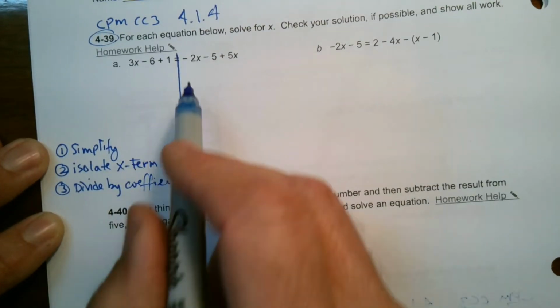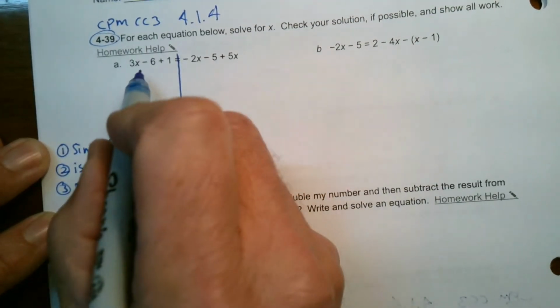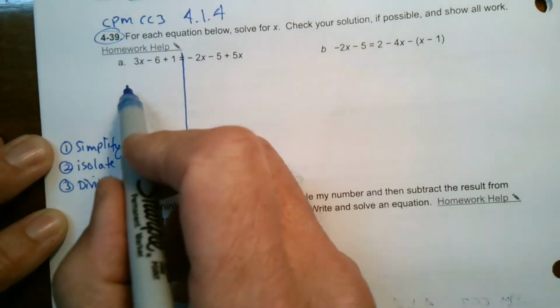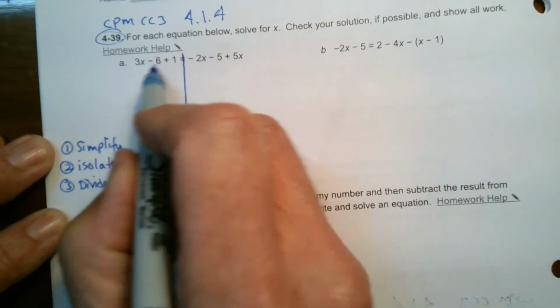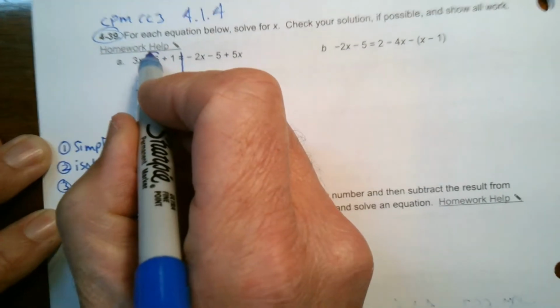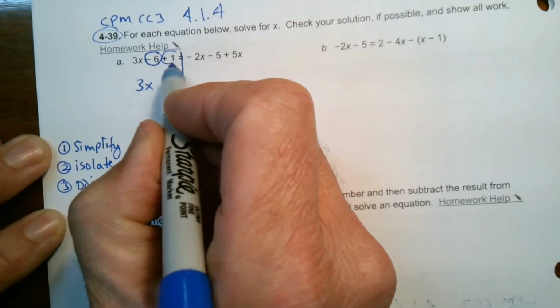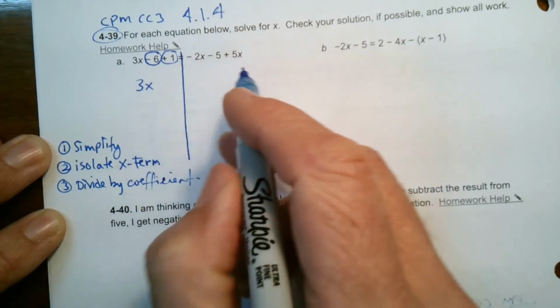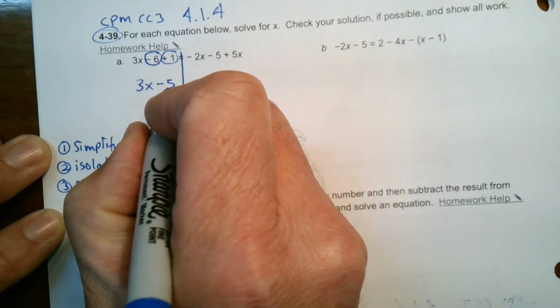So let's start with simplify. That's our first step. We're going to see if there's any combining like terms. 3x, that's the only x term, so I'm just going to write 3x. But here, don't forget the signs in front, a negative 6 and a positive 1. Negative 6 and positive 1 combine to be negative 5, so I'll put minus 5.